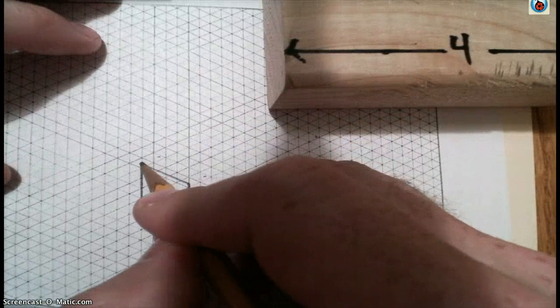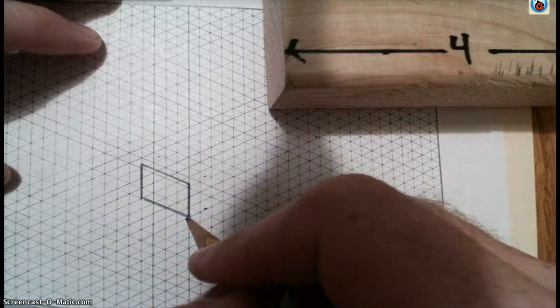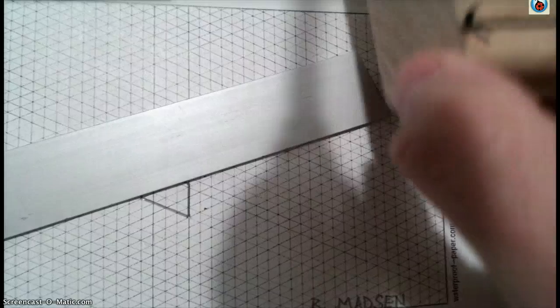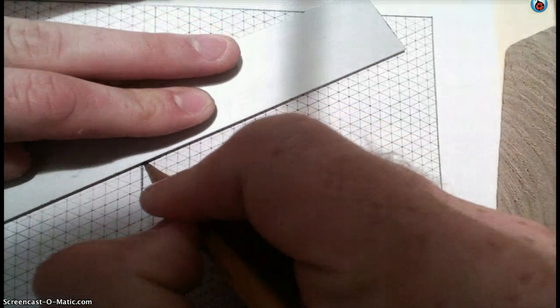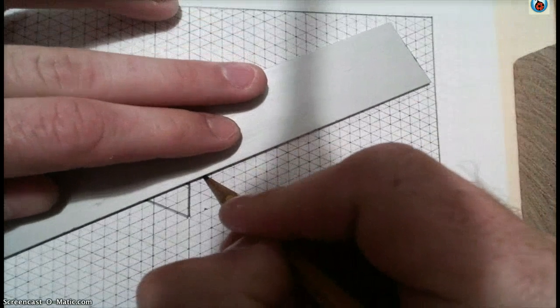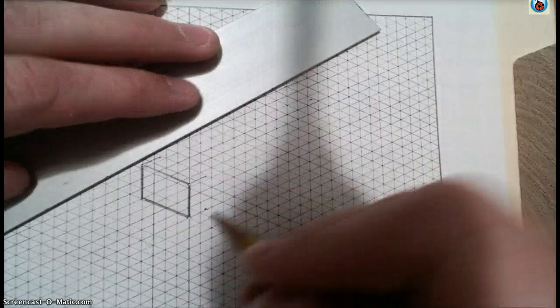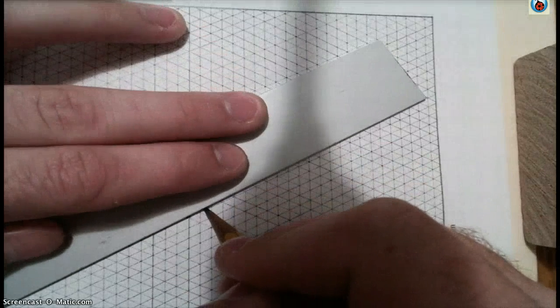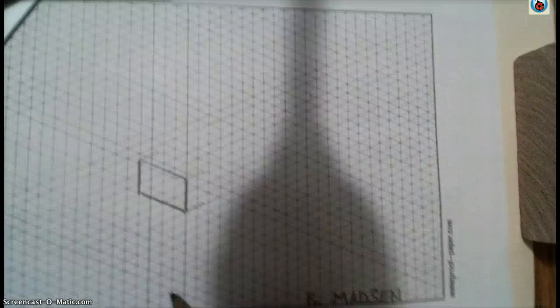And then I'm just going to go bam, bam, bam, bam with my ruler. These are still object lines, just like on multi-view, so they have the second heaviest line weight on your drawing behind the border line.